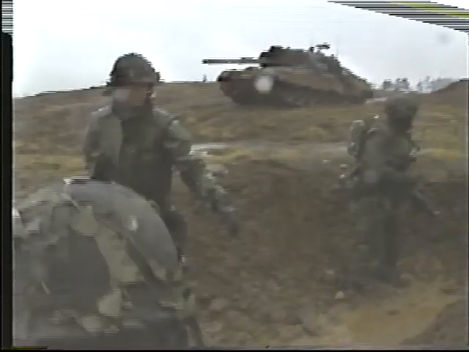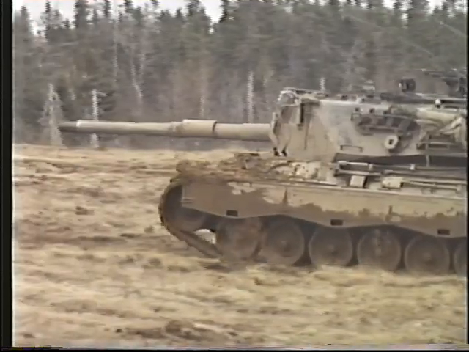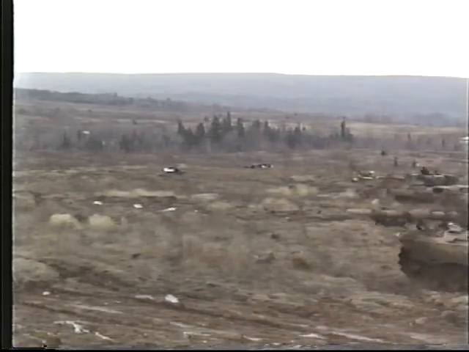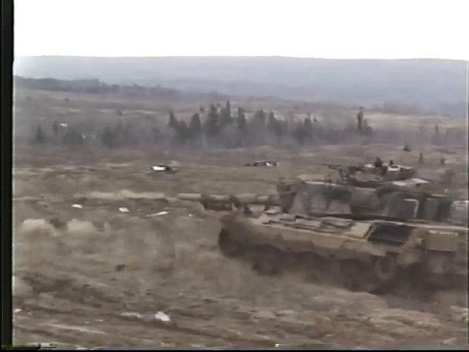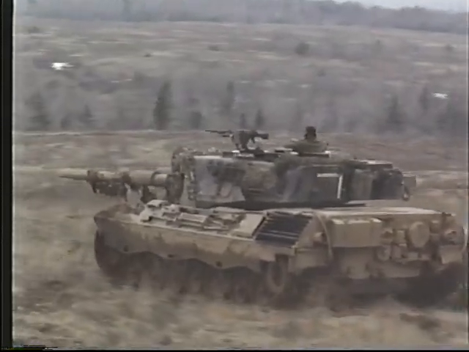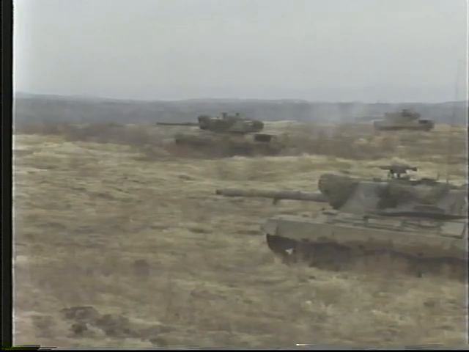Most of the tanks fight through the objective with the dismounted infantry. Some halt just short and take up fire positions. Others bypass the objective to a position in depth, cutting off the enemy's withdrawal route and guarding against reinforcements. The remaining tanks adopt positions on the flanks.